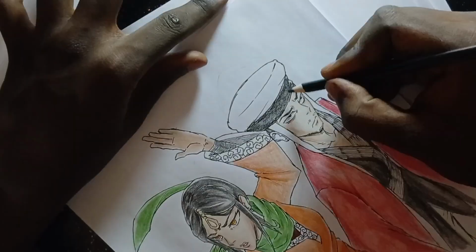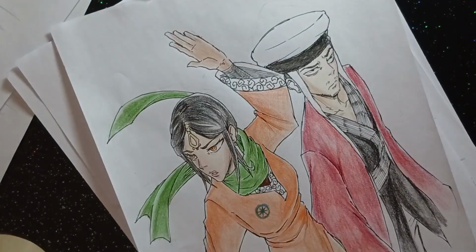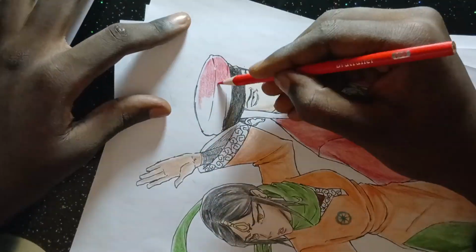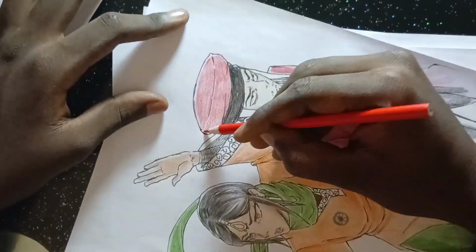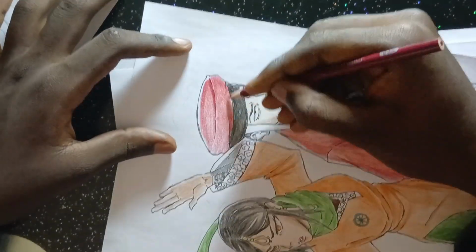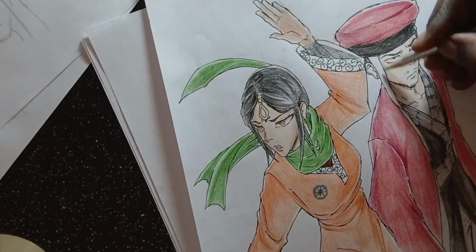For the designs, I left them whitish. The ropes on the cap, or should I say turban, I left whitish too, so it should be red, black, and white.